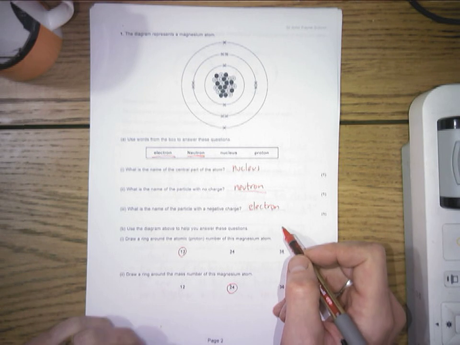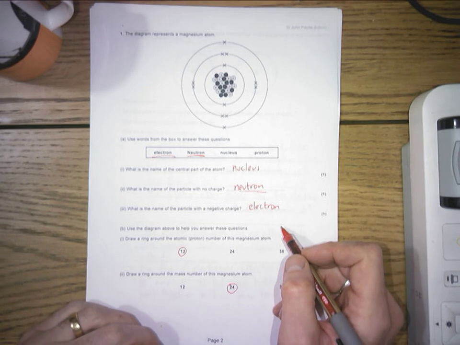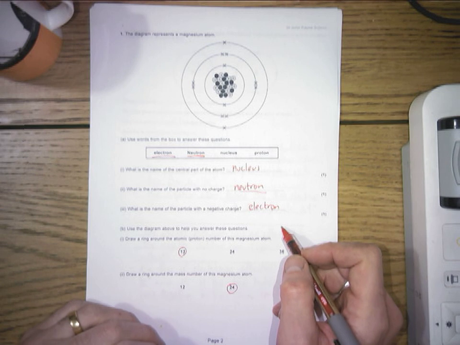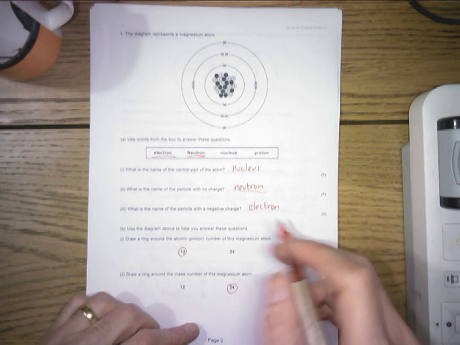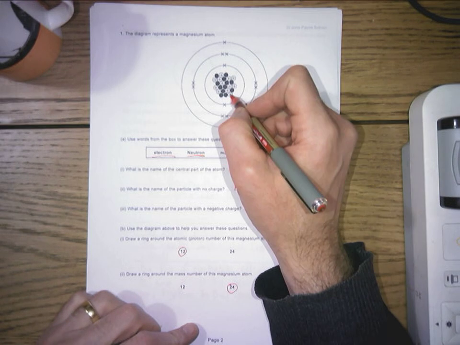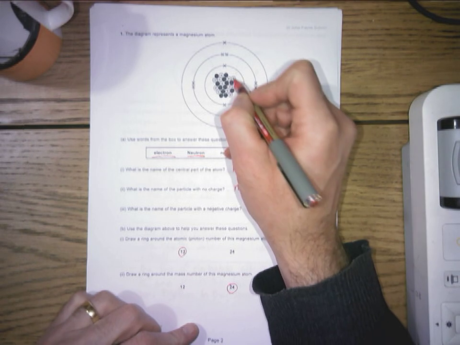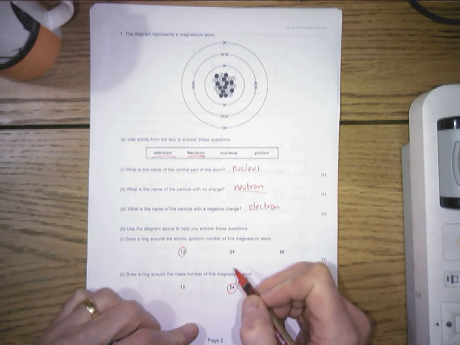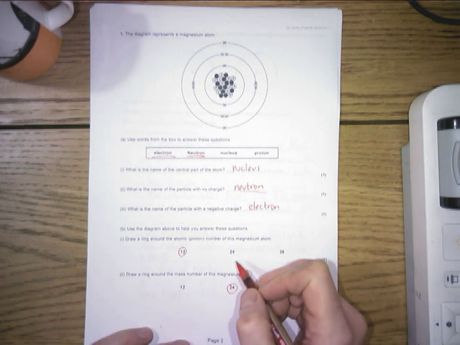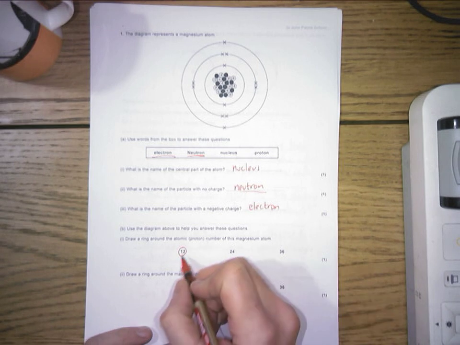Use the diagram above to help you answer these questions. Draw a ring around the atomic proton number of this magnesium atom. Well, the atomic number is the number of protons. I need to count the protons. 1, 2, 3, 4, 5, 6, 7, 8, 9, 10, 11, 12. Or I could just look on the periodic table where I'd find the atomic number of magnesium is 12.